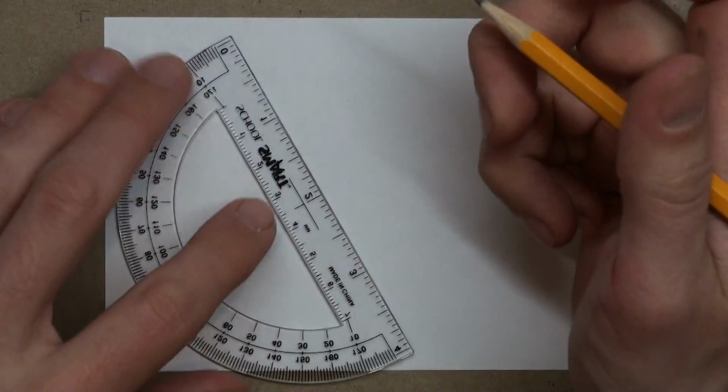Okay. Now on the back, this picture is complicated, so take some time to draw this. Watch exactly how I do it. Take your time.